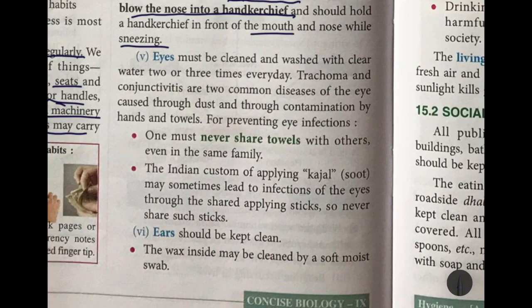Now, your eyes must also be cleaned and washed with clear water 2 or 3 times every day. There are common diseases of the eye. The two common diseases of the eye are trachoma and conjunctivitis. Conjunctivitis, you know, when the eye turns red, okay? It is caused by dust and contamination by hands and towels.